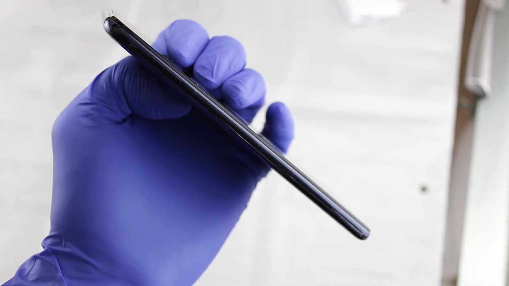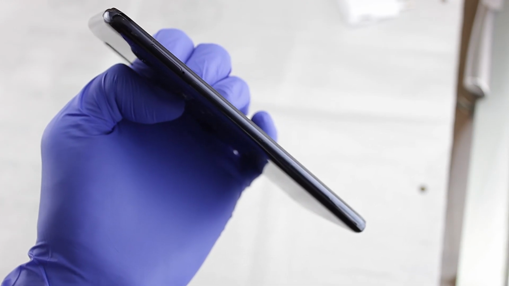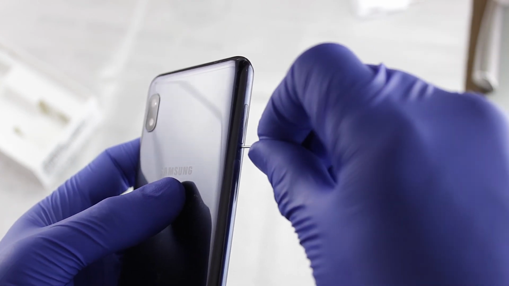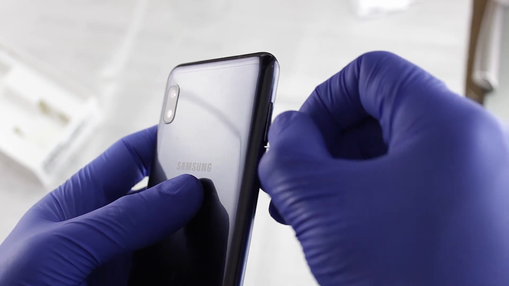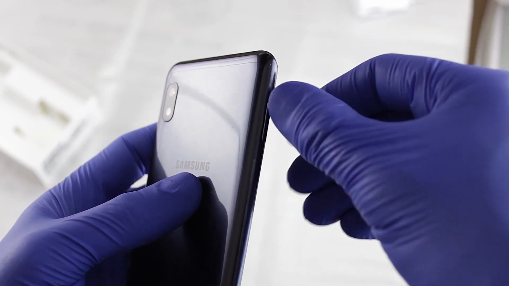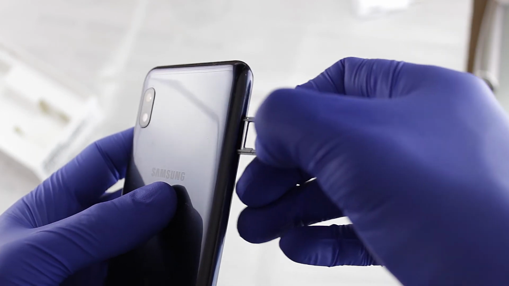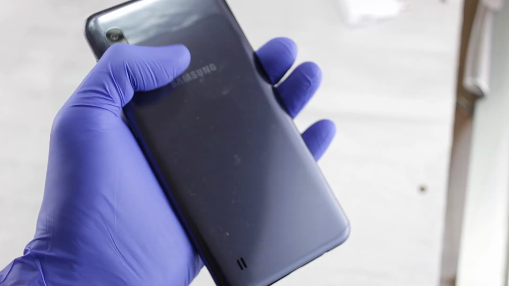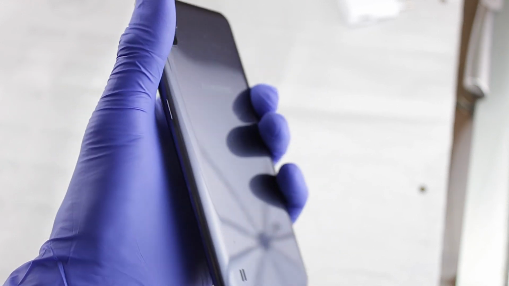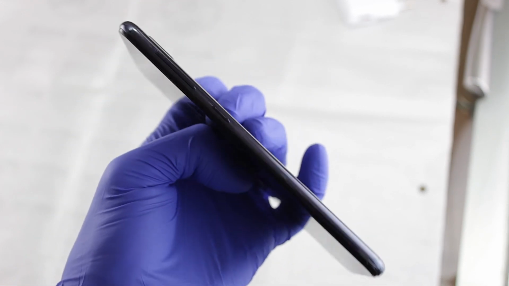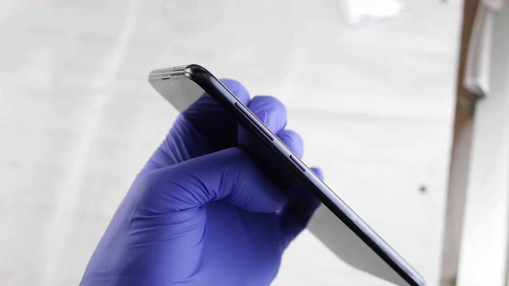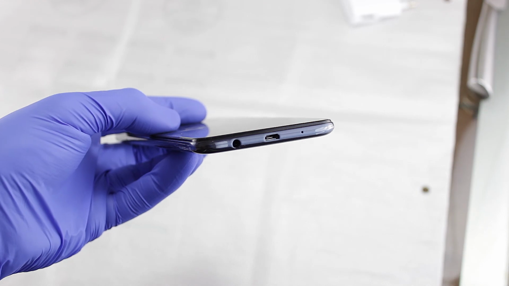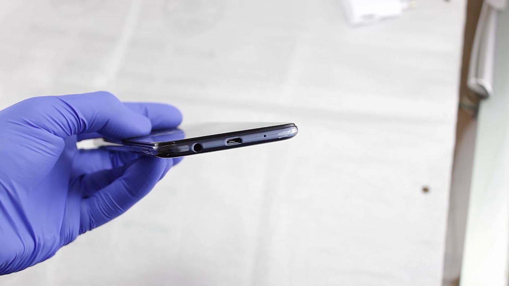Slots and buttons. On the left side we have the SIM and SD card socket. More precisely, this is one slot with 3 mounting points for 2 SIM cards and a micro SD card. On the right side there are the standby button and the volume plus and volume minus buttons. At the bottom there is a mini jack port for a headset, a USB port and a microphone.